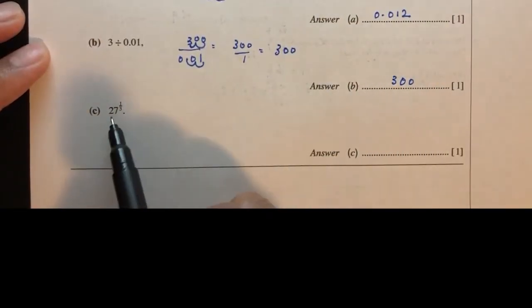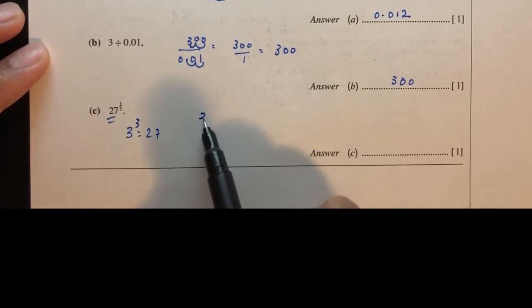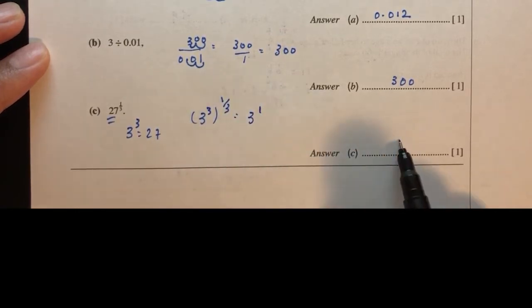Now for this one, 27, we know that 3 power 3 is 27, so replacing in that equation, that will be 3 power 1, that will be 3.